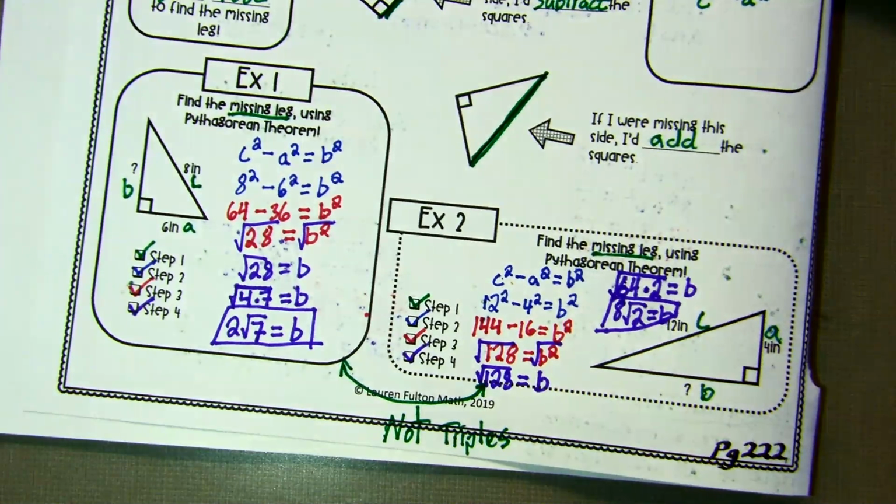Are there any questions, or are we good to move on to the next page?